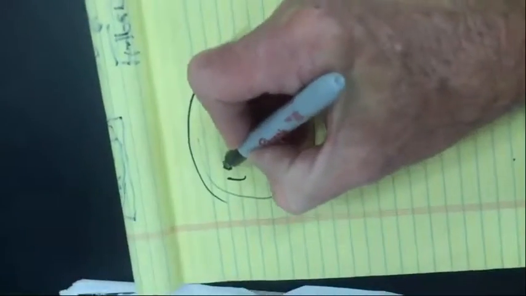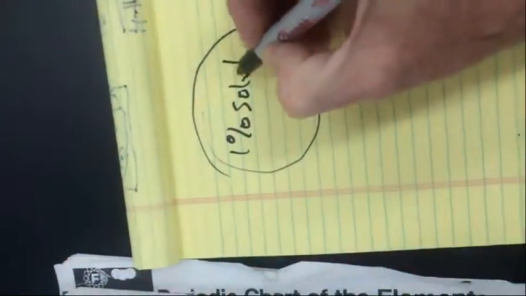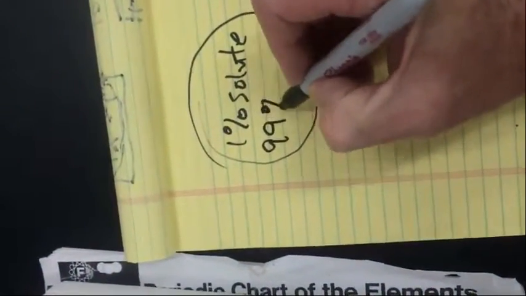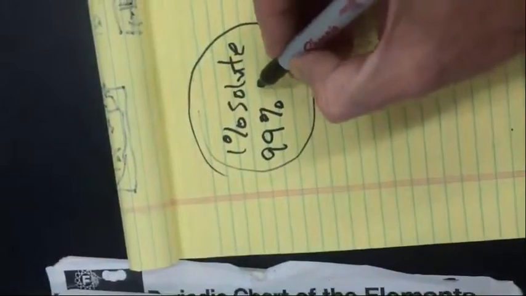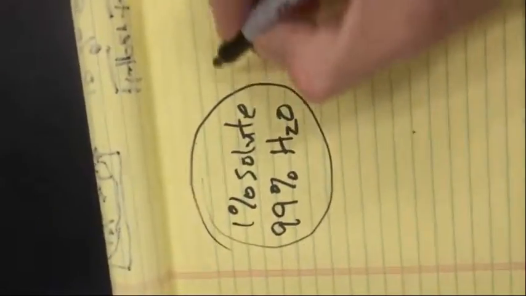Okay, now on an animal cell, this is going to be different. The terms are different. So we're using an animal cell now. One more time, this is a 1% solute. That's pretty common for most cells. There are some that would be a little different, but we're looking at your common cell.